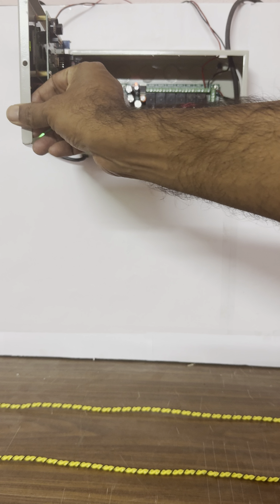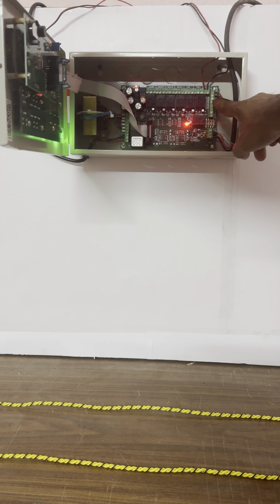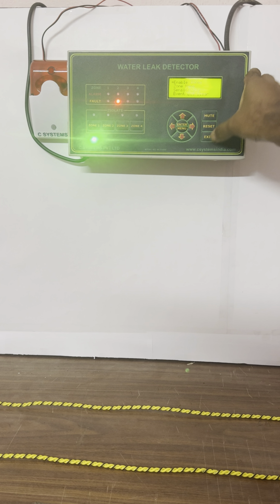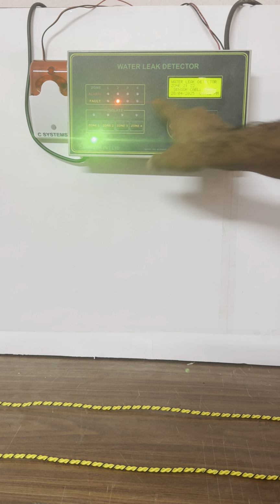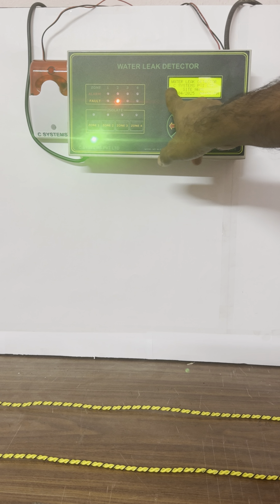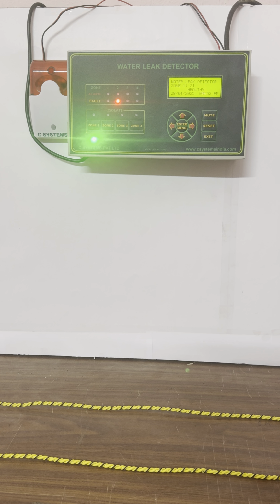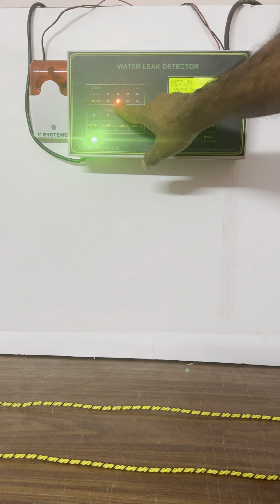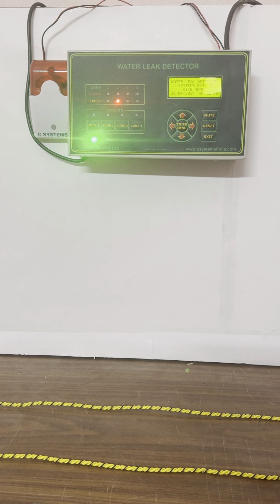Since the sensor cable is not connected, it is open. You are able to see that the zone is showing fault. The sensor cable fault is highlighted in the display as well as in the indication. Fault in zone 2, there is a fault indication. In this way, when the sensor cable is cut open or if it is not connected, you will be able to get the fault indication in the panel.